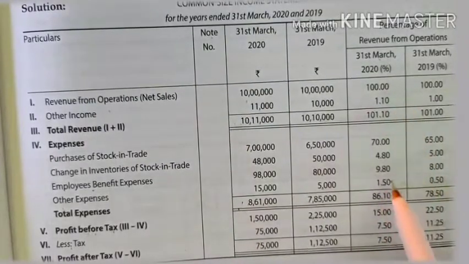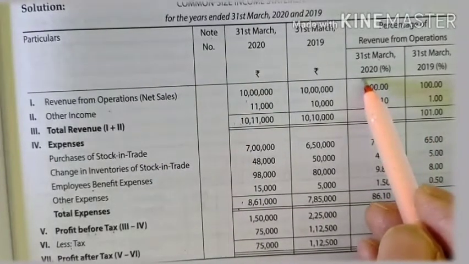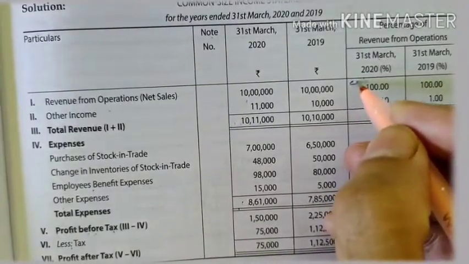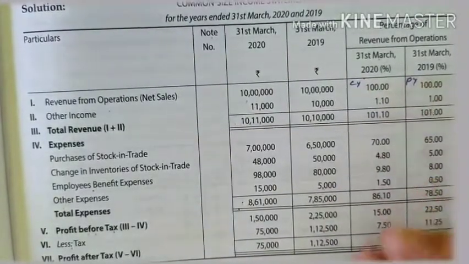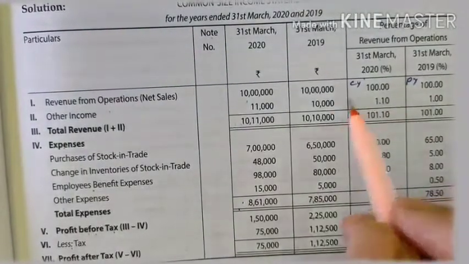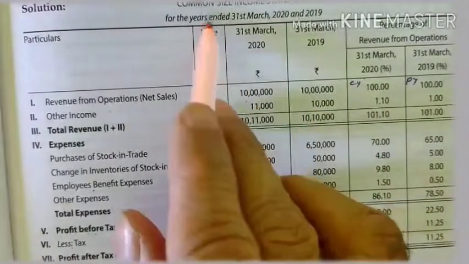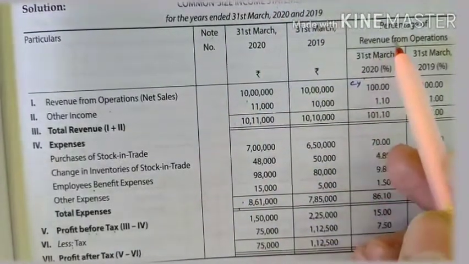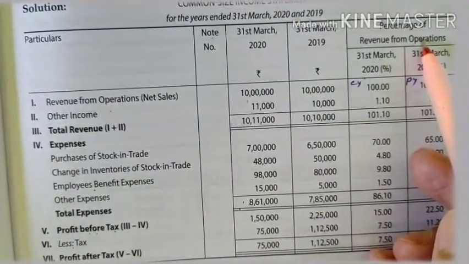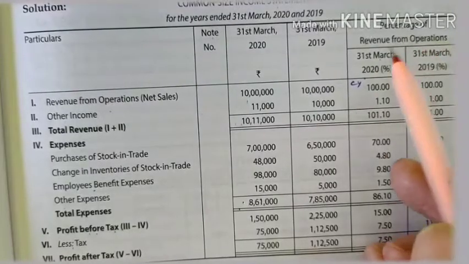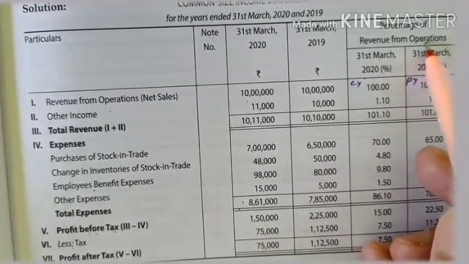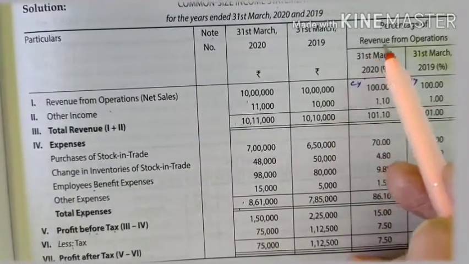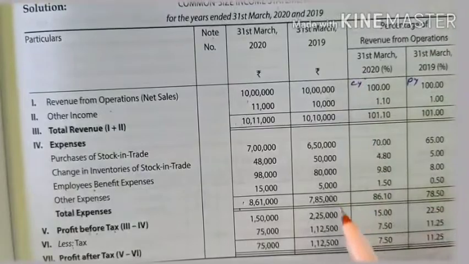You have to just put them in order. Now this is the working part. This is for percentage of current year, and this is the percentage for previous year. This is for current year and this is for previous year. Now, what is the base for the income statement? The base is the revenue from operation, right? So since the base is revenue from operation, the percentage will be calculated with respect to revenue from operation for each one of these items.